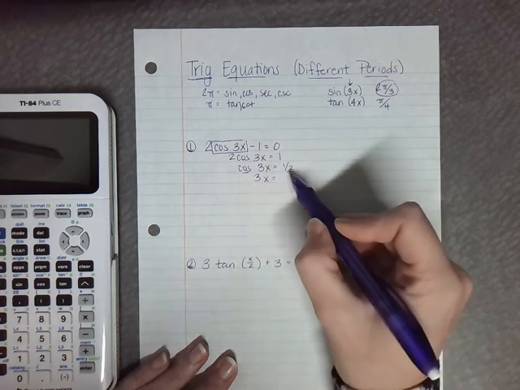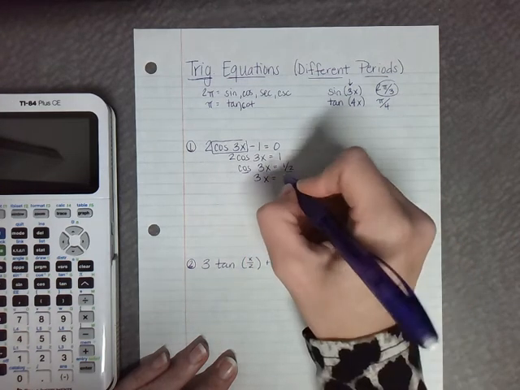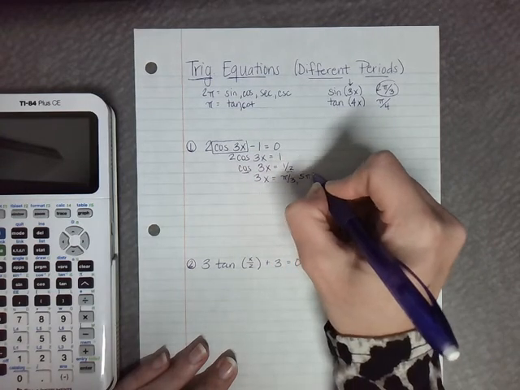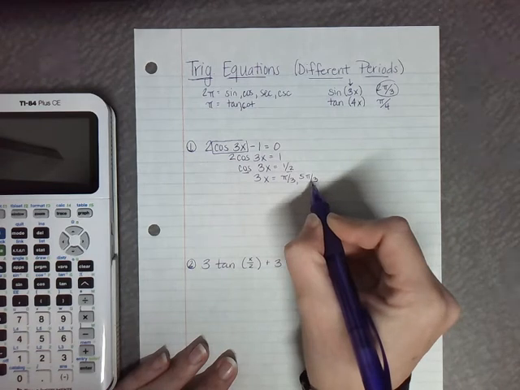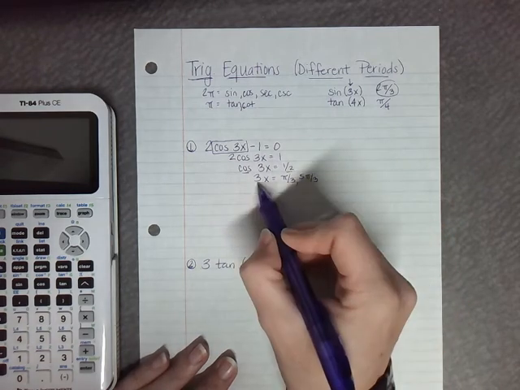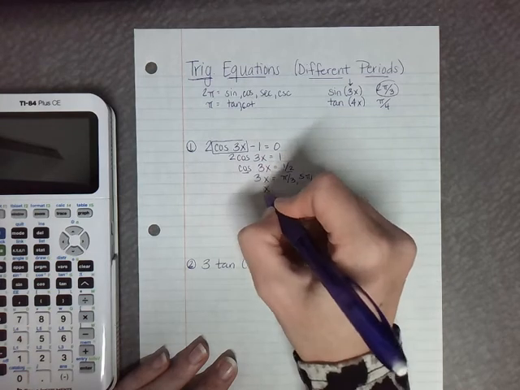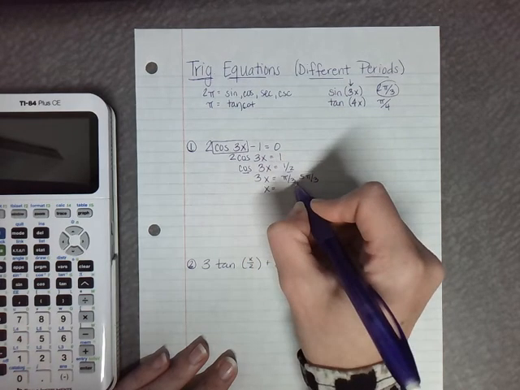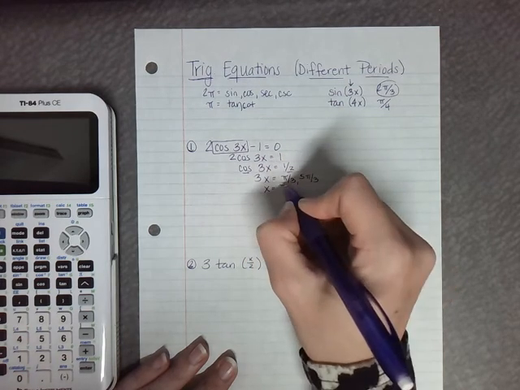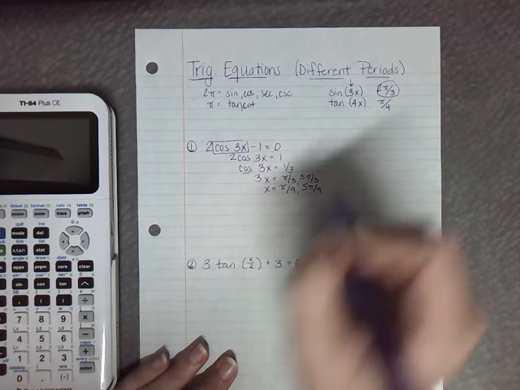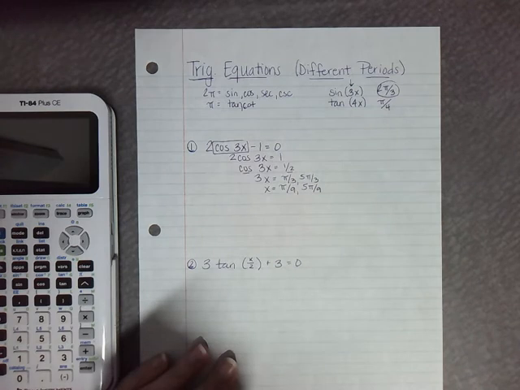In the unit circle, the cosine is 1/2 at pi thirds and at 5 pi thirds. That's quadrant 1 and quadrant 4. Now we take care of the 3. So we divide both of these by 3, and that basically takes our denominator and multiplies it by 3, so we get pi ninths and 5 pi ninths. Okay, but we're not finished.